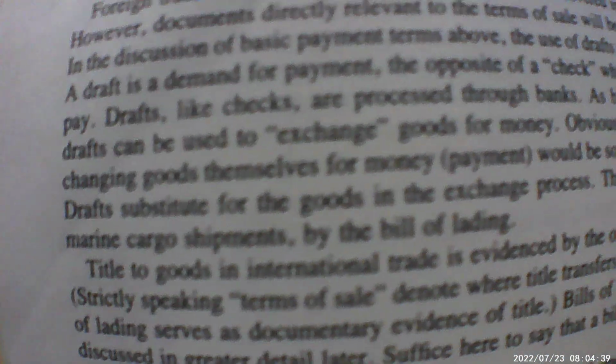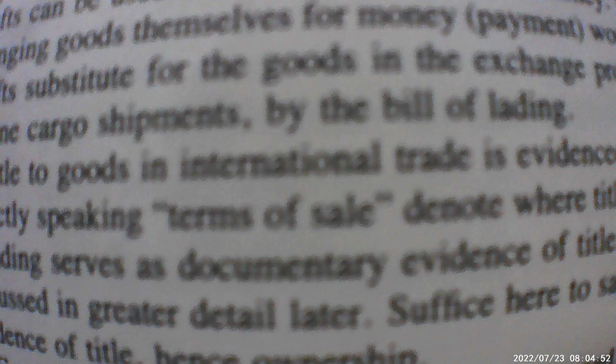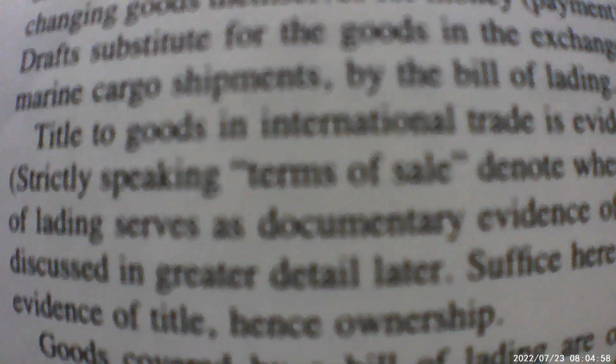Drafts can be used to exchange goods for money. Obviously, physically exchanging goods themselves for money payment would be somewhat awkward. Drafts substitute for the goods in the exchange process. This is facilitated in marine cargo shipments by the bill of lading. Title to goods in international trade is evidenced by the ocean bill of lading.